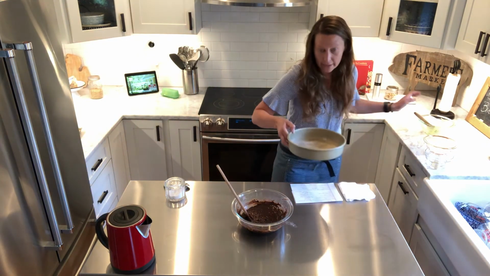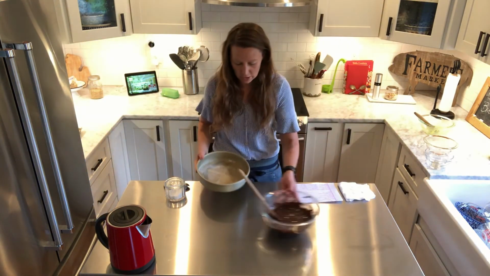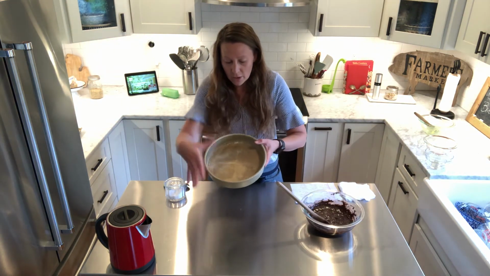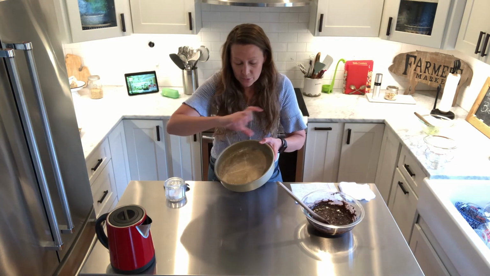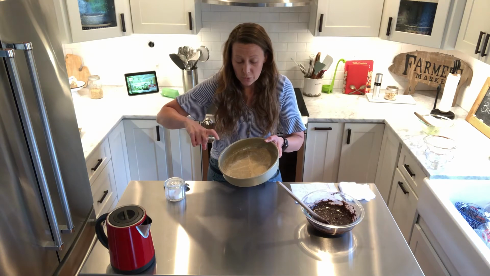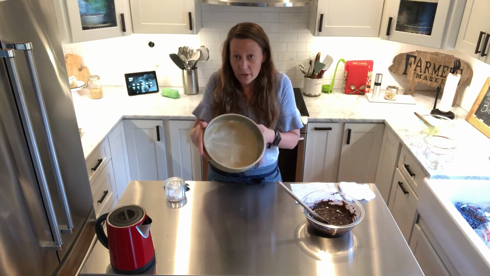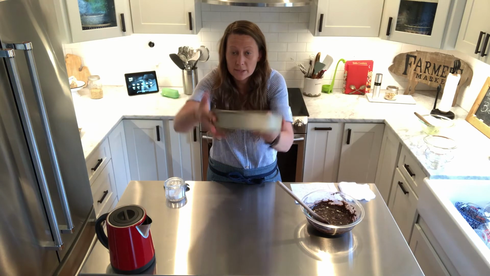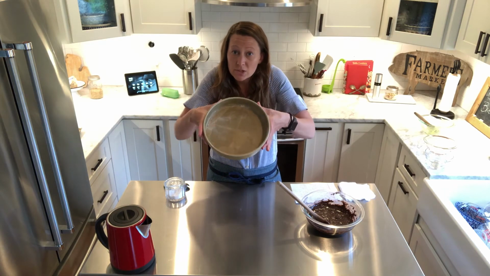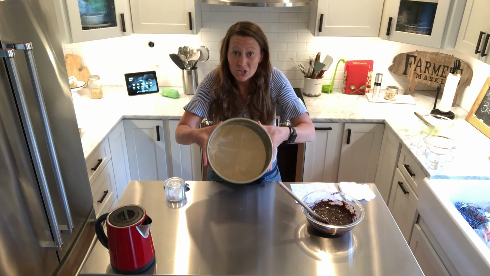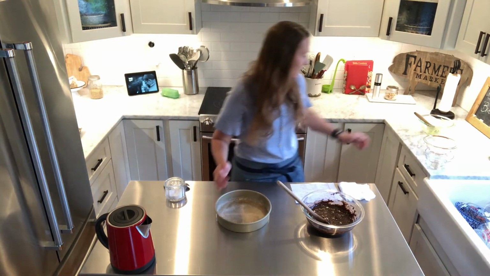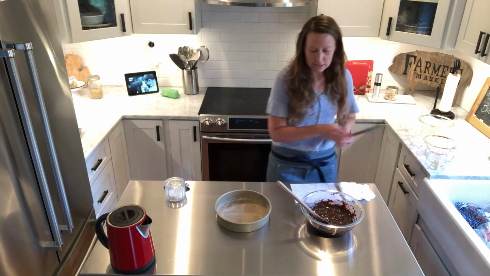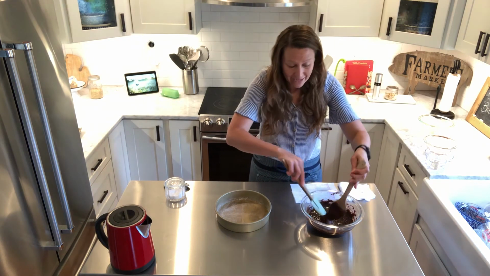Before I grab my spatula, I have a pan here that I have prepared with parchment on the bottom. I sprayed it with non-stick cooking spray, and then I put a very light layer of flour on there, as you can see, and then you tap it to get all the excess flour. That's going to prevent it from sticking to the pan, which you do not want, your beautiful cake sticking to the pan.